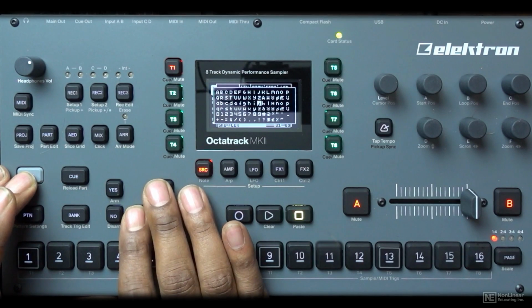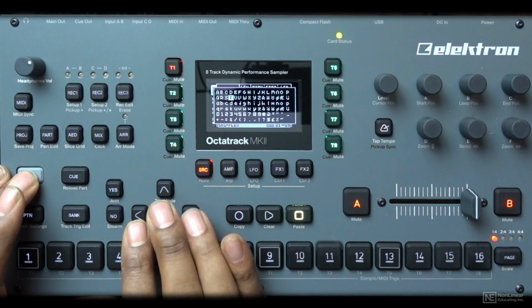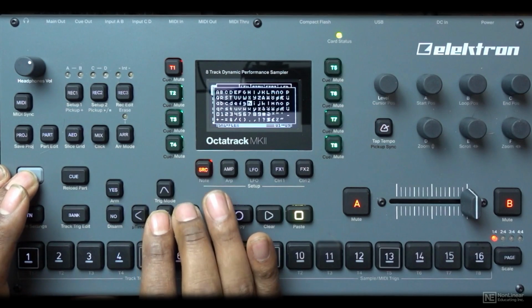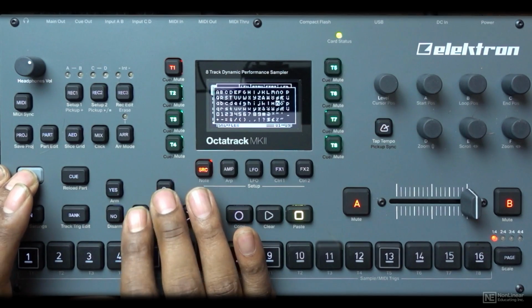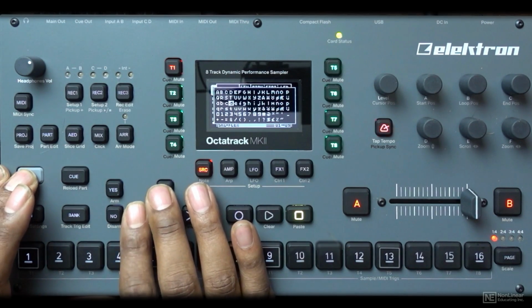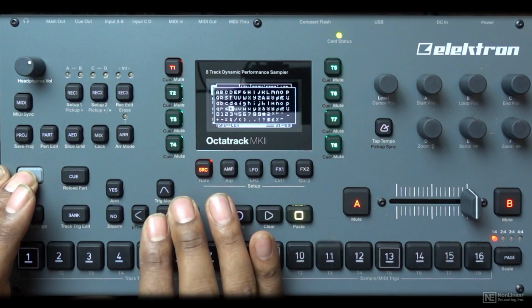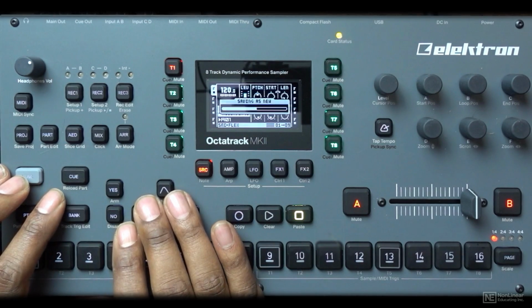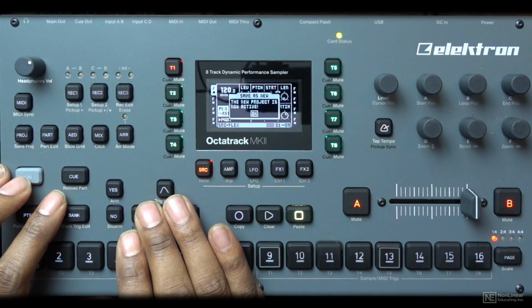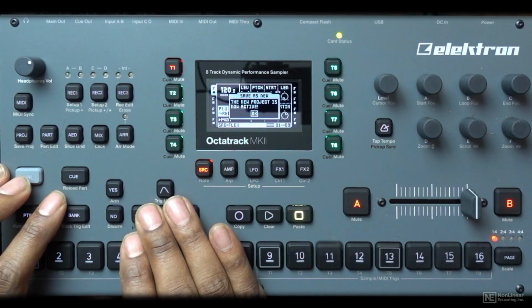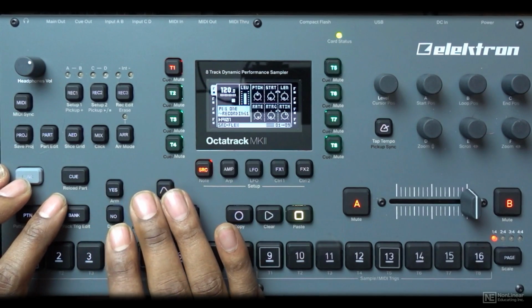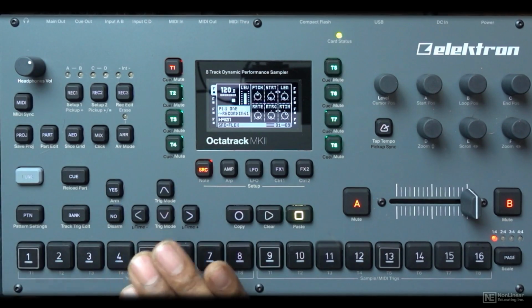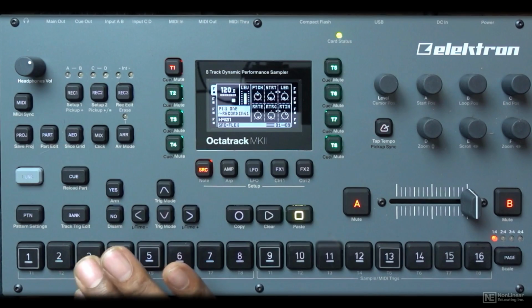So again, I'm going to hold function and I will name it. Template. There we go. So the idea is that when I want to start an idea from scratch and I know I want to start by utilizing samples, I have this as a template that I can load up and all my tracks are already properly configured so then I can start sampling. So far, so good.